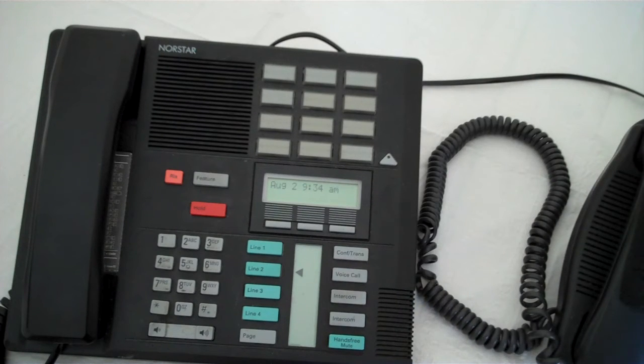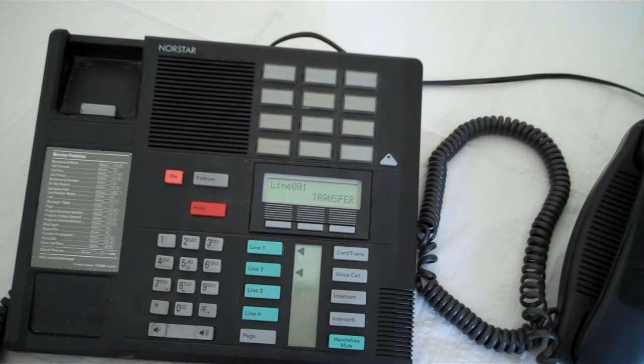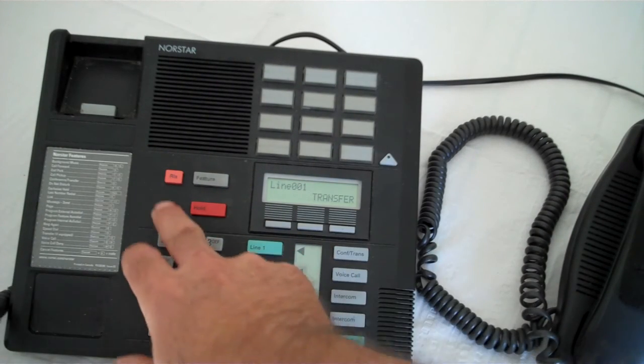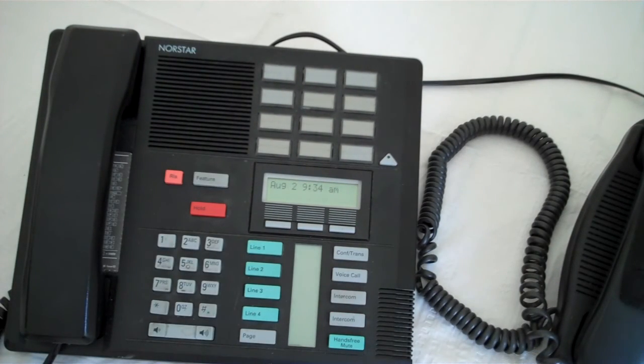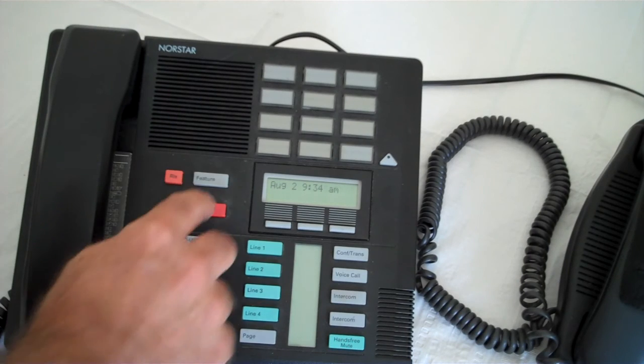See, so now it's just ringing straight into the phones, no auto attendant involved. Thank you for calling the Nortel guy. Goodbye. All right, so that is what that feature affects.